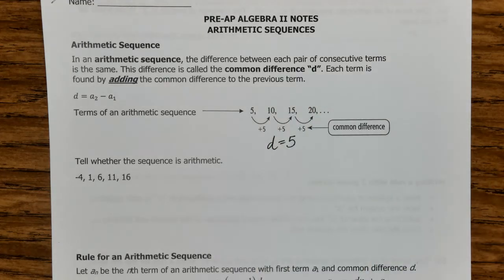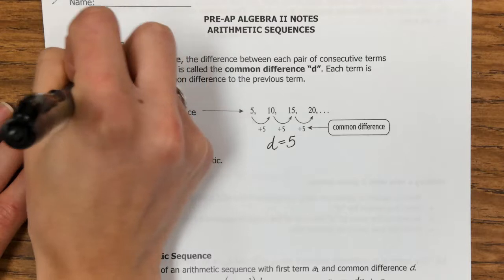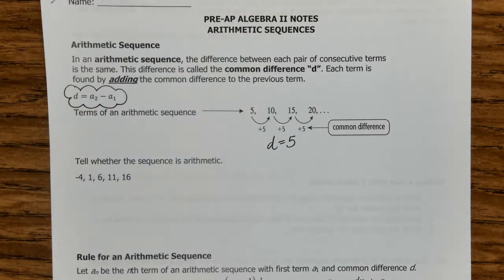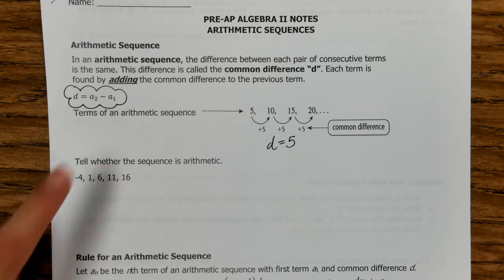So if your common difference is positive, you're adding. If it's negative, you're subtracting. Okay? How do you find it out if you can't just look at your numbers? You take your second term minus your first term. Okay, so A2 minus A1. Your A is like the term, the subscript is the position of the term, I guess you could say. So second term minus first.